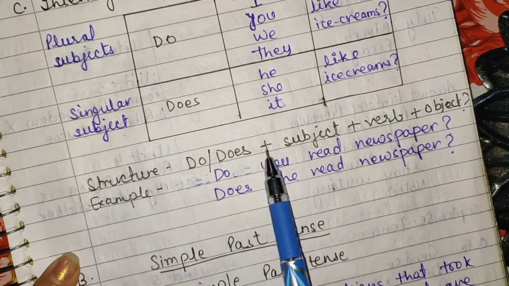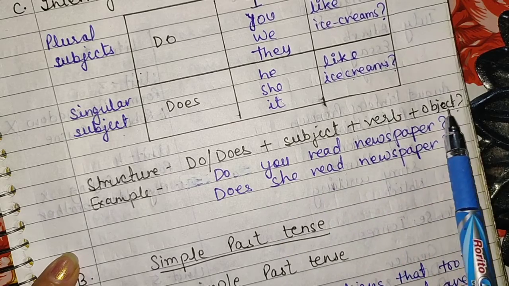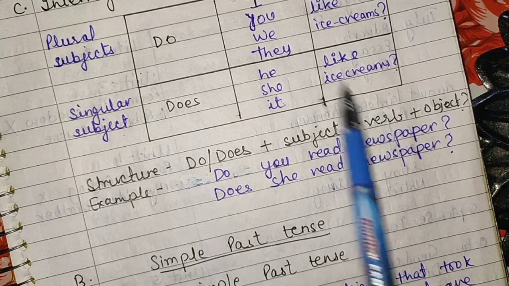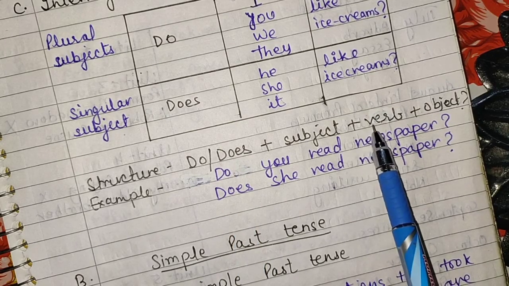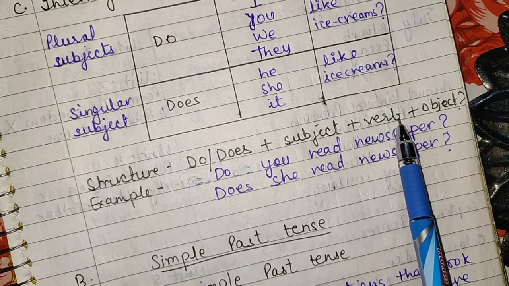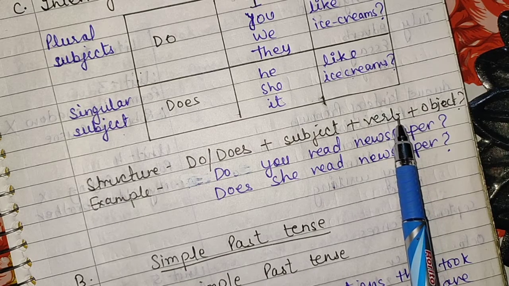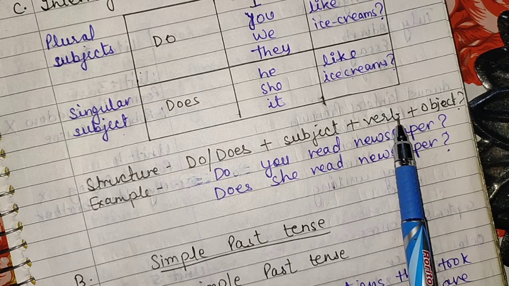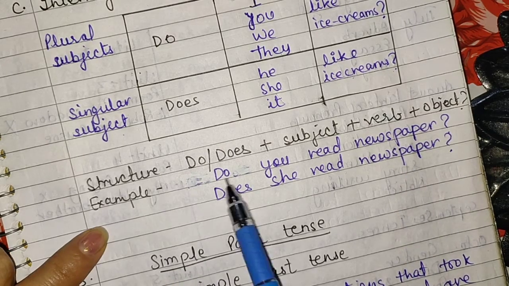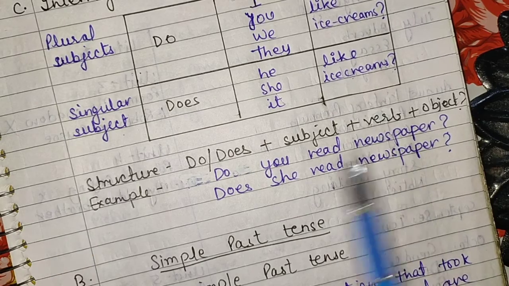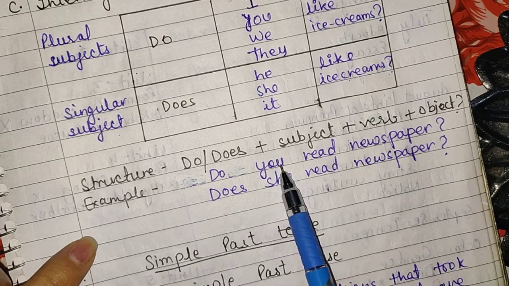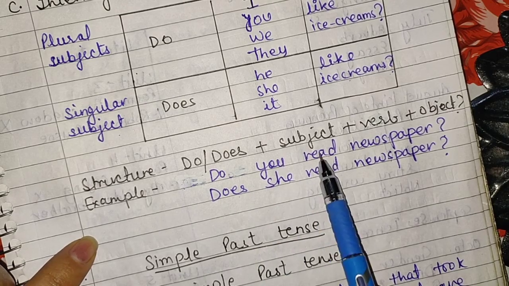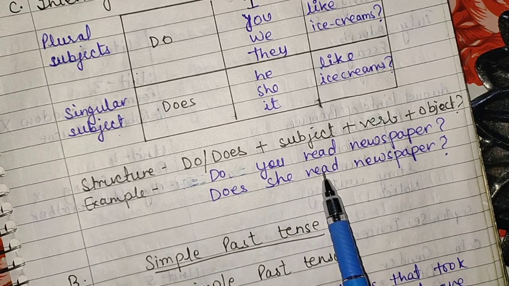The structure is do, does plus subject plus verb plus object. Again here in the interrogative sentences also we are using do and does. Then we will not use s with the verb. We will write the verb as it is in the first form, or you can say base form. Example: do you read newspaper? Does she read newspaper? Do with plural subject, does with singular subject, and the verb is as simple.